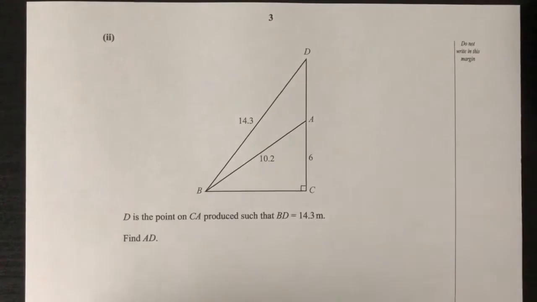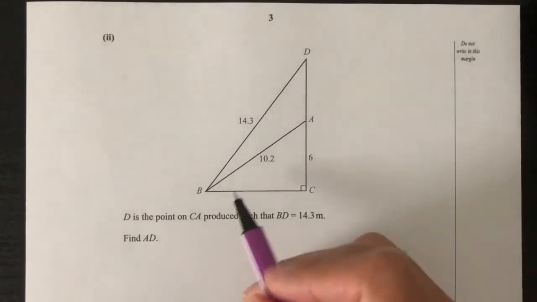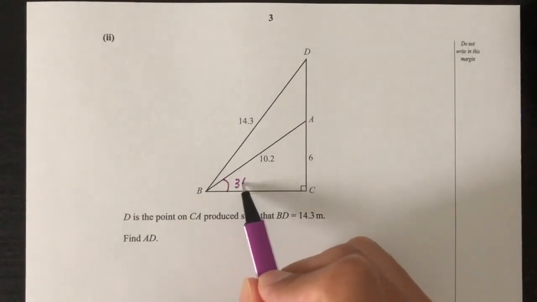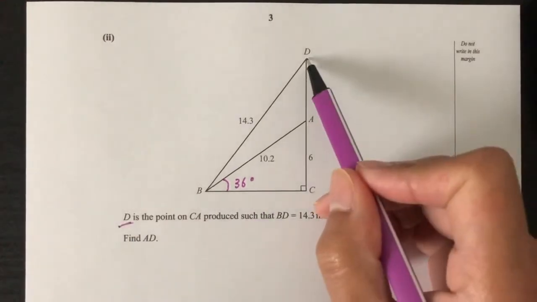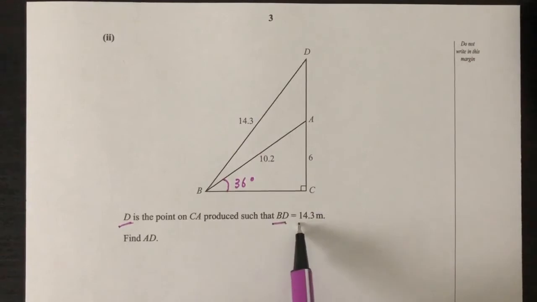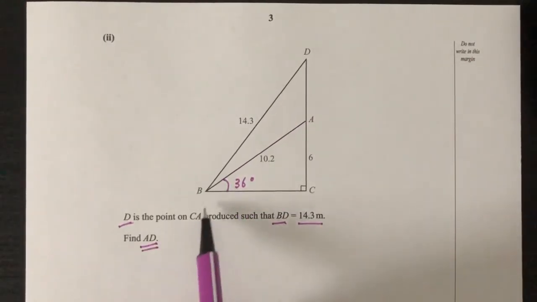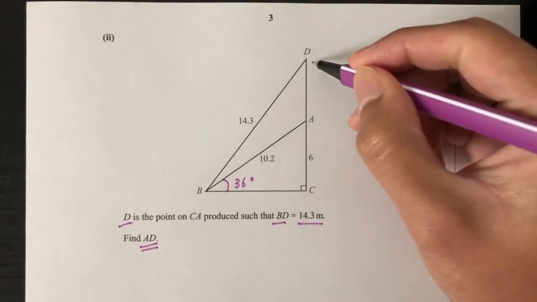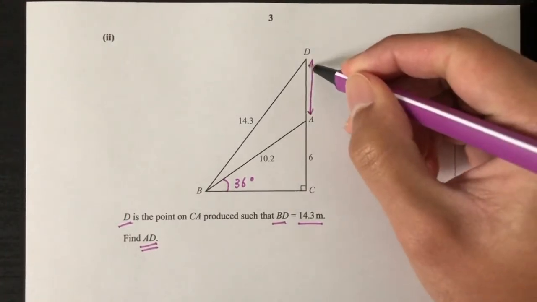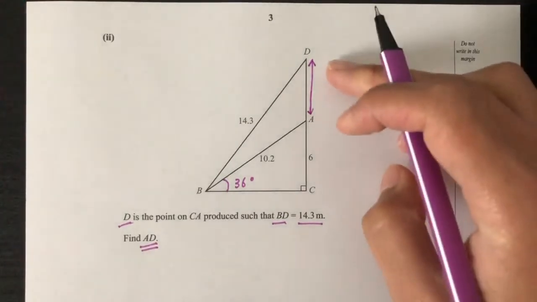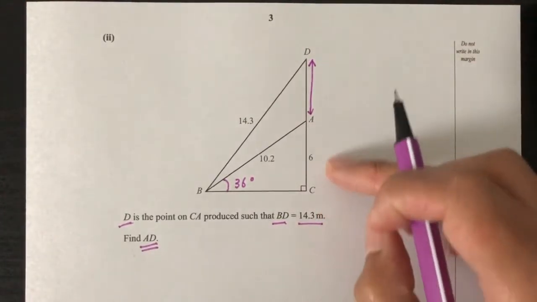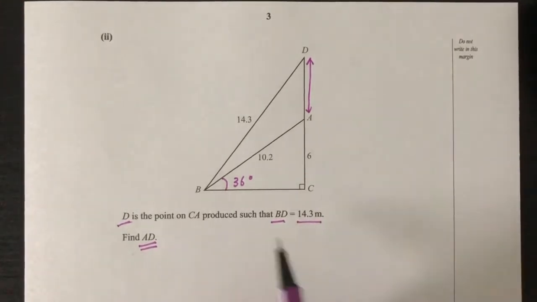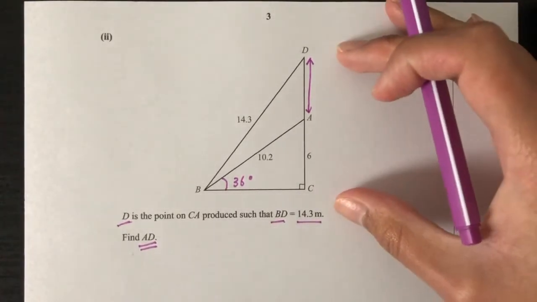So here we have the same triangle ABC, and we have seen that this angle here is 36 degrees. Okay, so we have a point D, which is right here, and we have BD equal to 14.3. Also, we have to find the length of AD. So what is AD? AD is this length. So by observation, you can see that if you want to find the length of AD, you first have to find the length of CD and minus this length, right? So how do you find the length of CD?